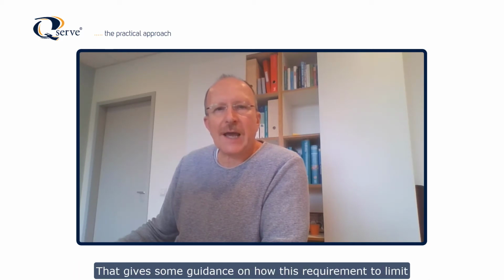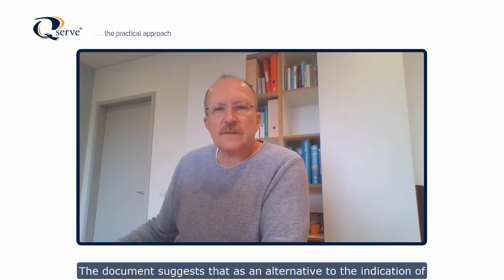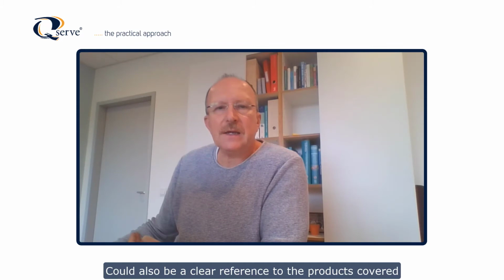There is a guidance document issued by ZLG, this is guidance 3.9, that gives some guidance on how this requirement to limit the declaration of conformity to a given number of products can be managed. The document suggests that as an alternative to the indication of a lot, batch or serial number, there could also be a clear reference to products covered by establishing a validity period of the declaration of conformity.